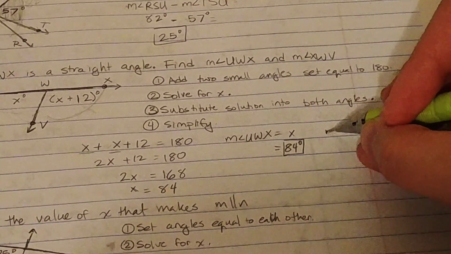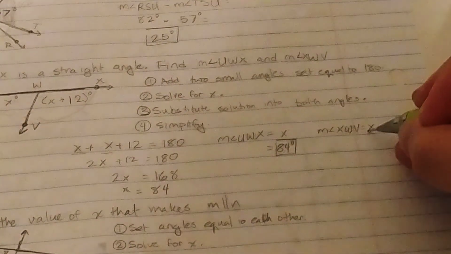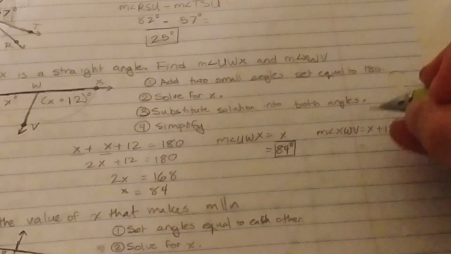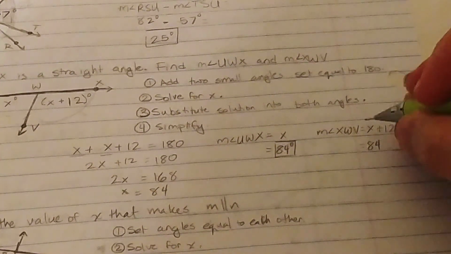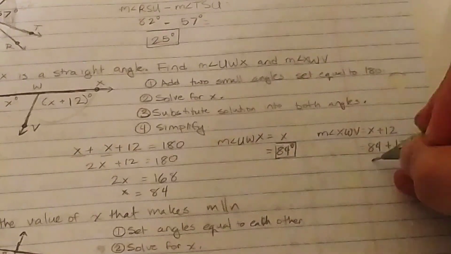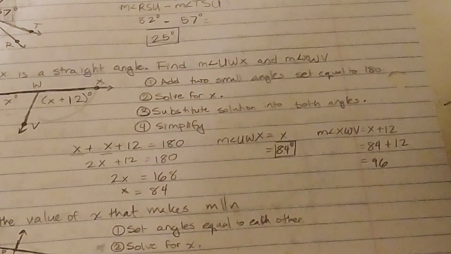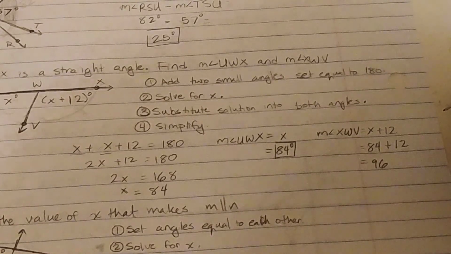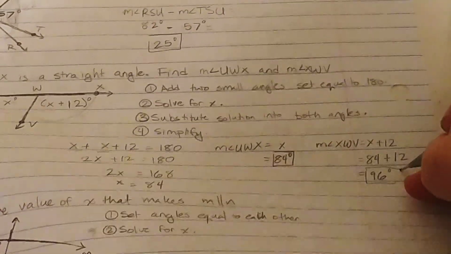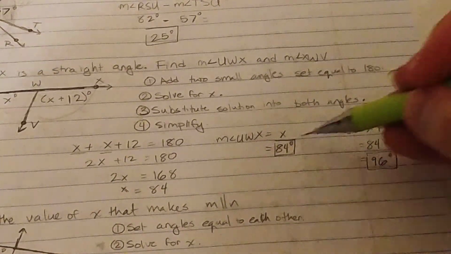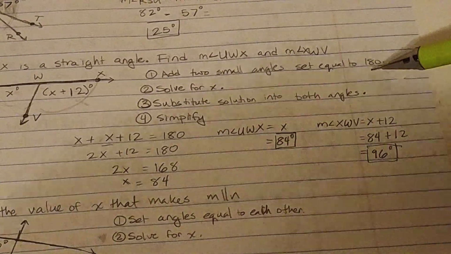Now measure of angle XWV. That's x plus 12. x is 84. So replace the x with the 84. Plus 12 gives us 96. All right, and there we go, degrees. And you can check, add them together, you should get 180. 84 plus 96 should be 180.